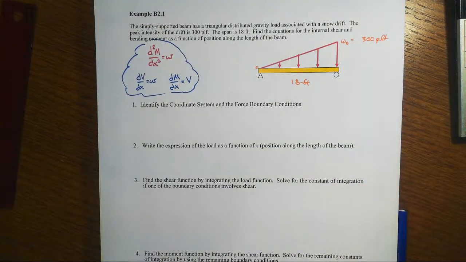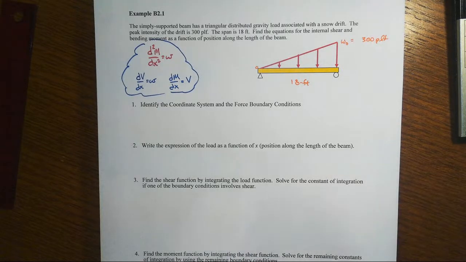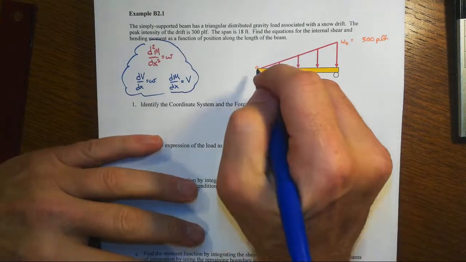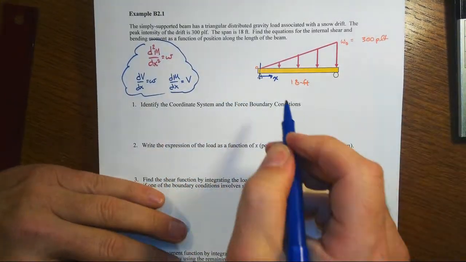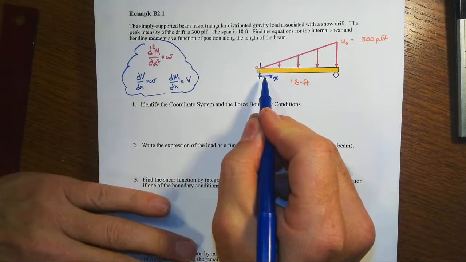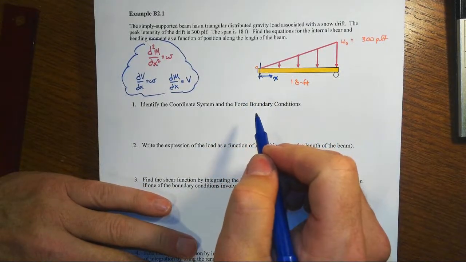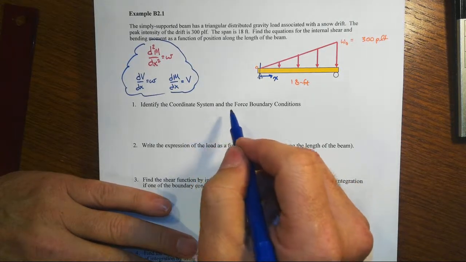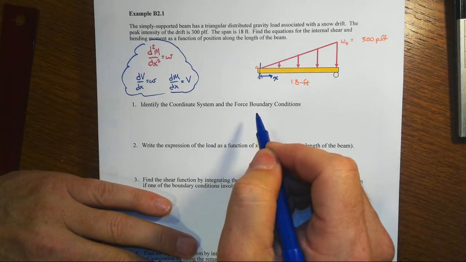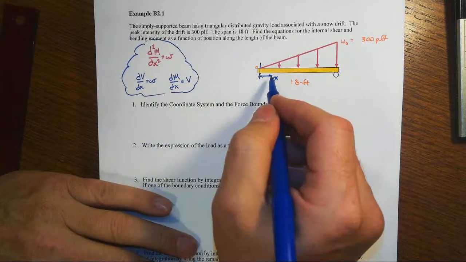Okay, we're going to find the equations for the internal shear and bending moment as a function of position along the length of the beam, and we're going to do so using integration approaches. So we're going to establish our coordinate system at the left, that x is equal to 0. We don't have to do it that way, but I'm going to declare that I'm going to. And then let's identify the coordinate system and the force boundary conditions. Well, we just did the coordinate system.